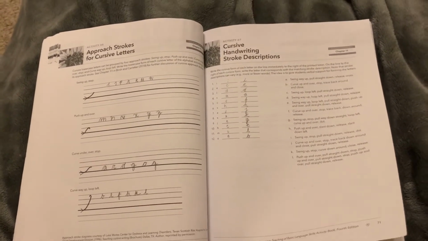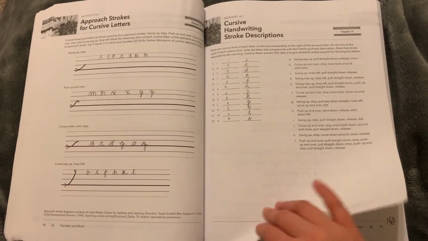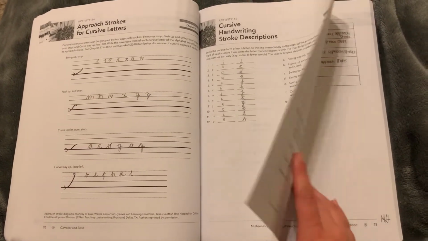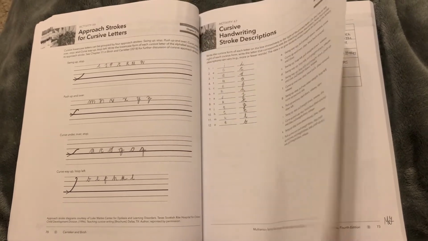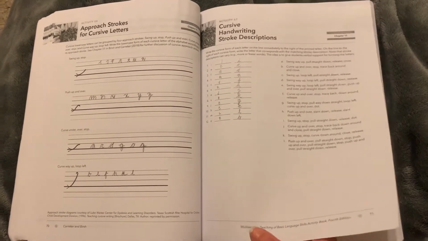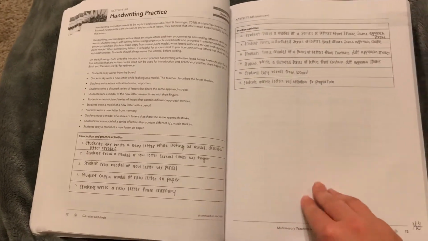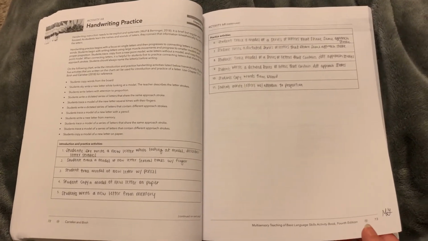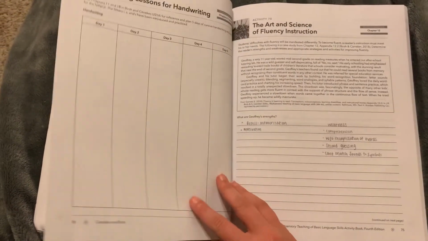Handwriting in cursive. Actually, I would be interested to know if they're still teaching handwriting, like cursive, in school, because I know that it is not as popular anymore.